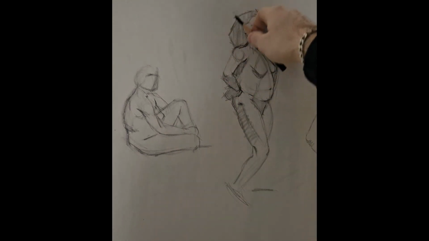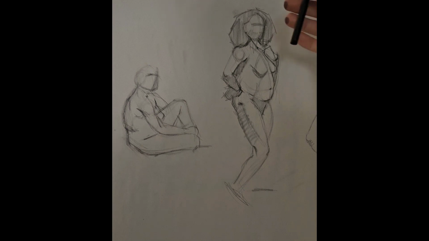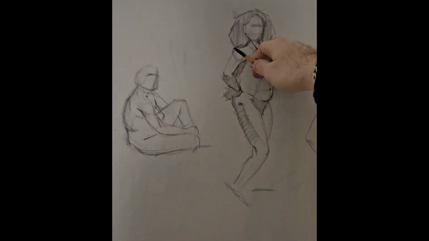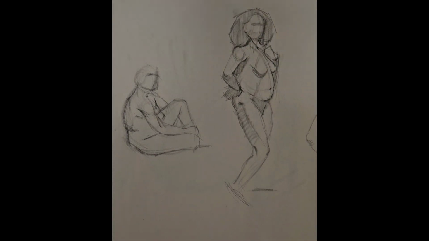She also had really big hair that was, I think, really cool and added this nice dark element that you could always put at the top of the drawing, which is something that I might try and steal or replicate for future use.